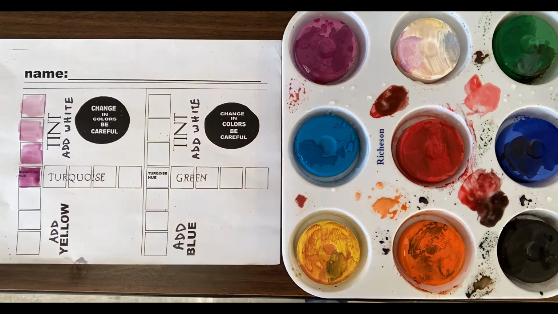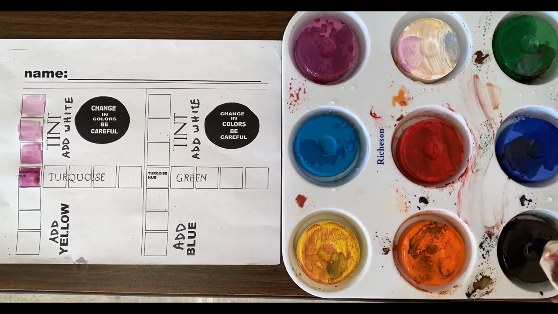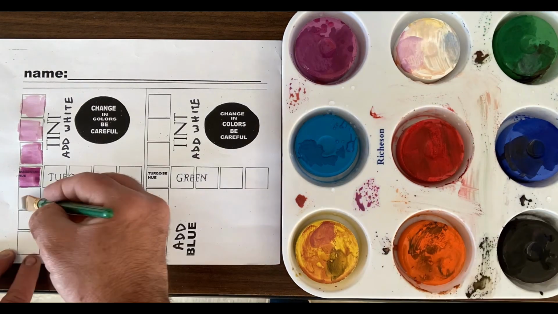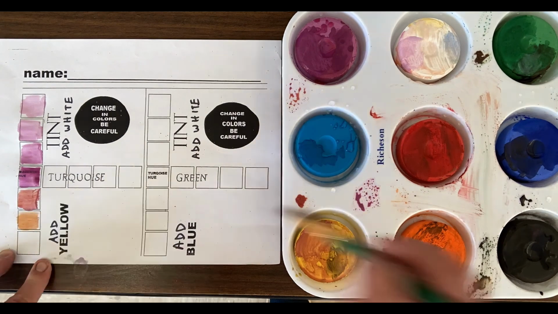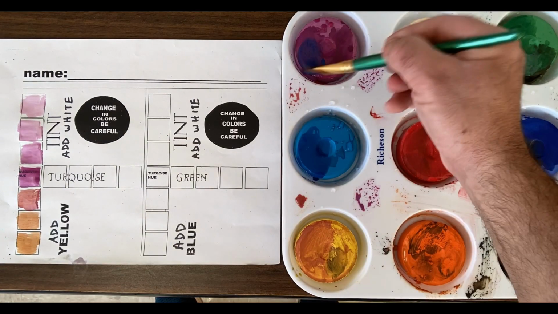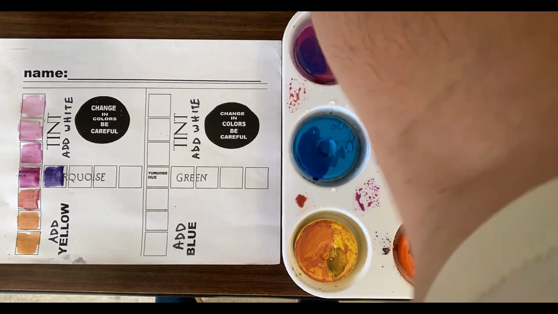I take magenta and add white. Down below, I'll take magenta and add yellow. Off to the side, I will add combinations of magenta and turquoise.